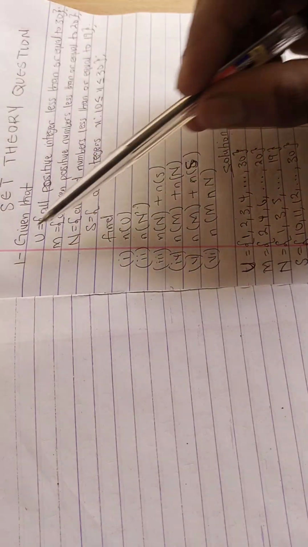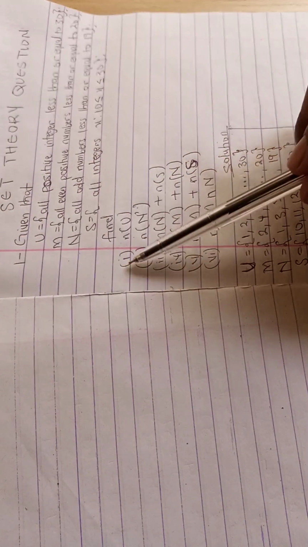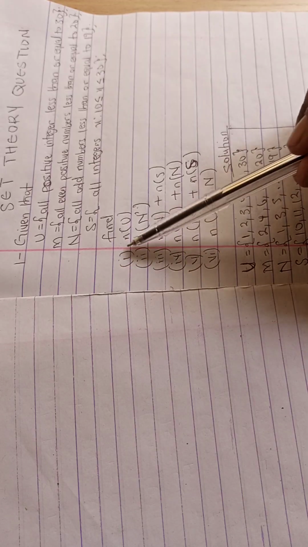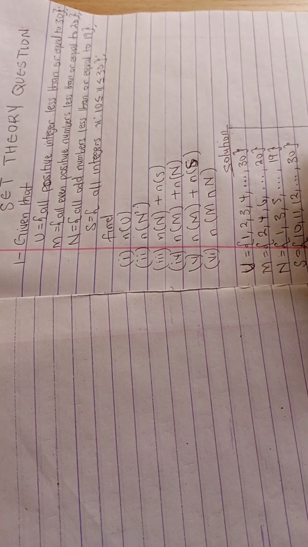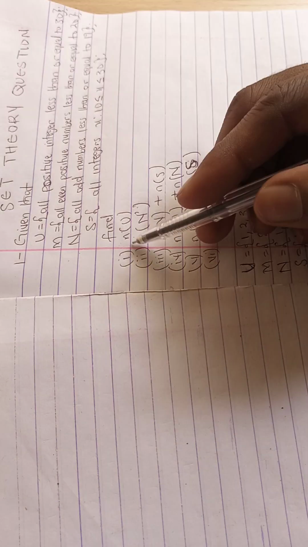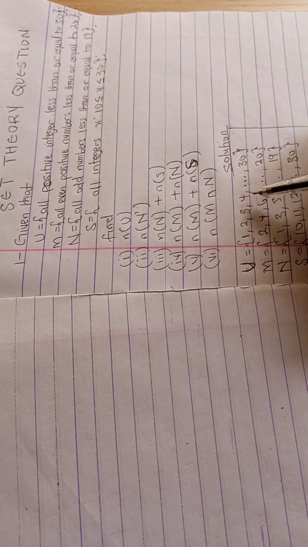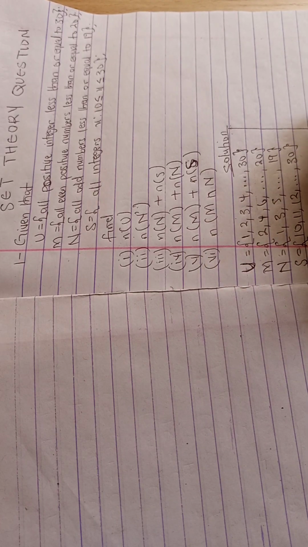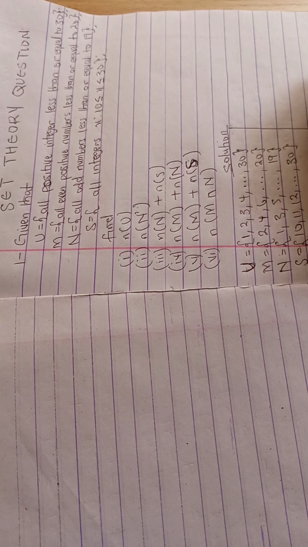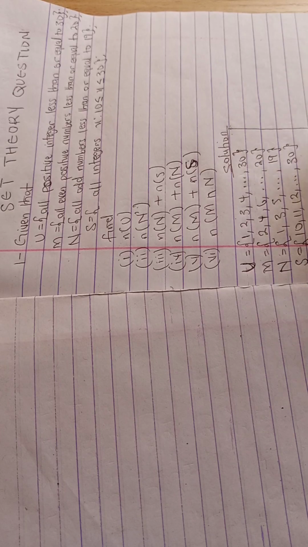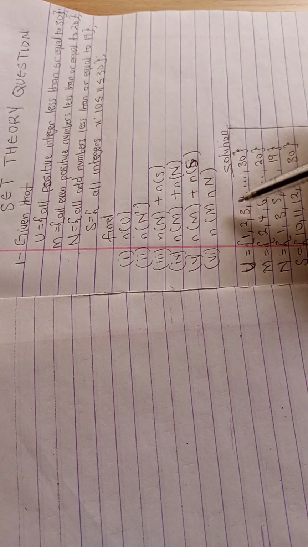Now that we have defined each of our sets, we will now find the cardinalities of the questions we have here. Roman figure 1 says the cardinality of the universal set. That means the number of elements in the universal set. If I were to count from 1 to 30, we find out that there are 30 elements in the universal set. So the cardinality of the universal set is equal to 30 elements. So there are 30 elements in the universal set.